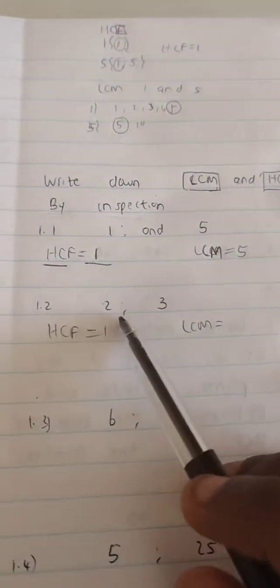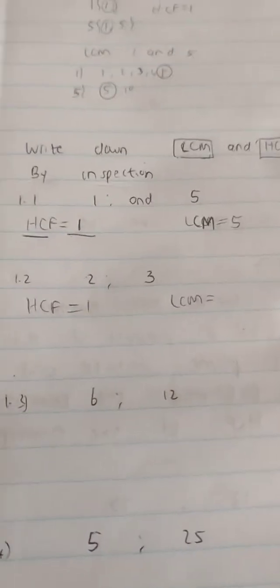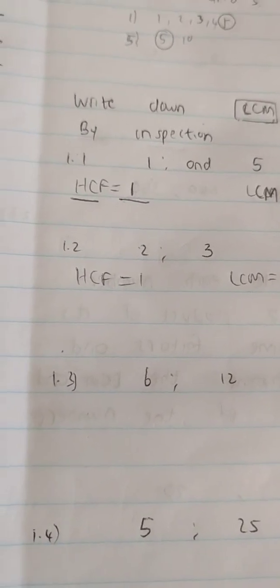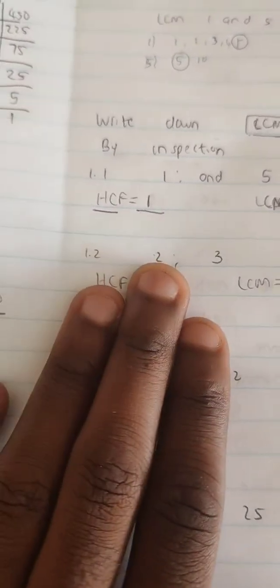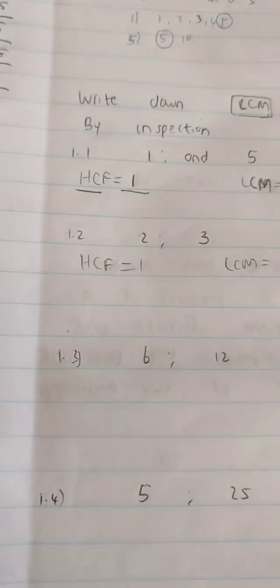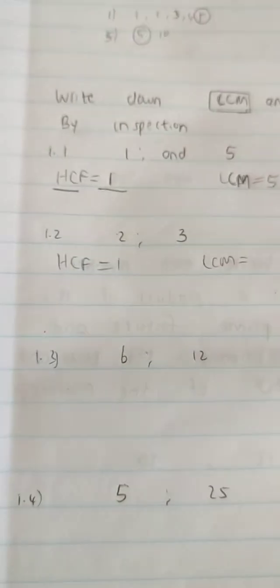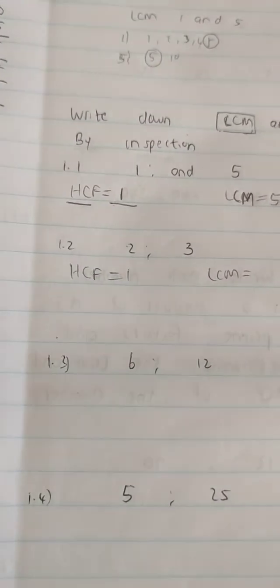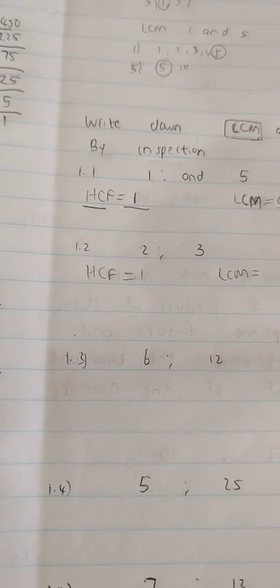Lowest common multiple. What is the lowest common multiple between 2 and 3? Now we are focusing on multiples. What are the multiples of 2? What are the multiples of 3? What is the lowest number that we arrive at when we count in 2s and 3s?